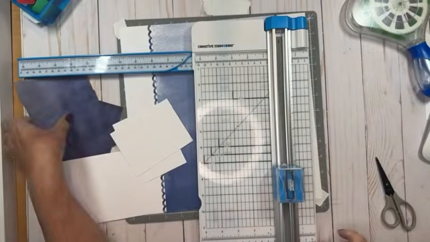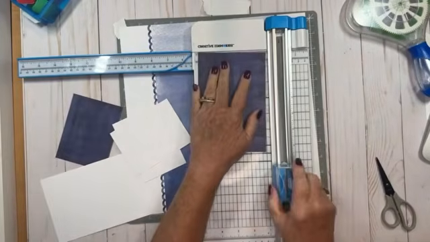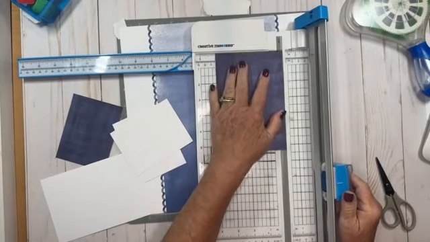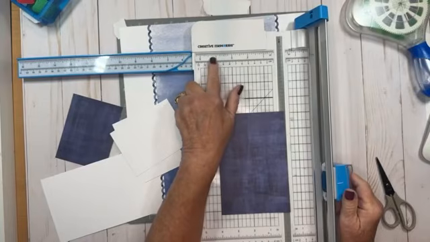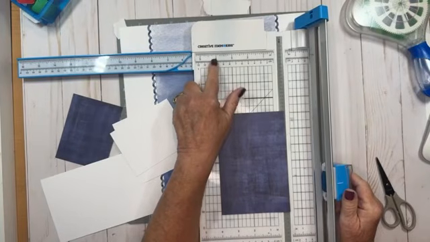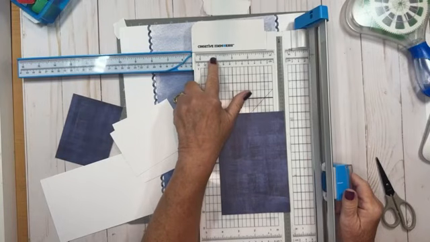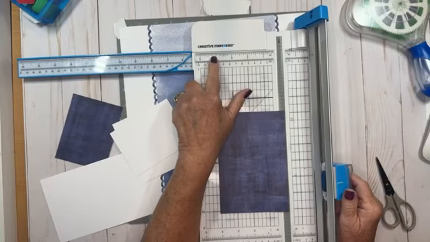Now I'm going to cut this blue one down to 4 1/8. The 1/8 inch mark is the second line. After any number, there is a very tiny line, a little bigger line, that very tiny line again, and then the 1/4 inch mark. The very tiny lines are 1/16 of an inch.